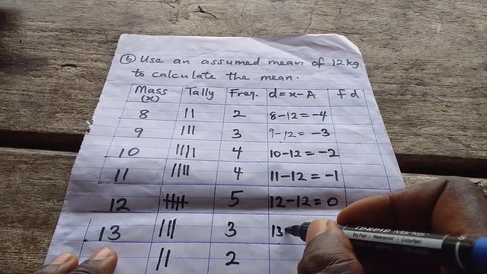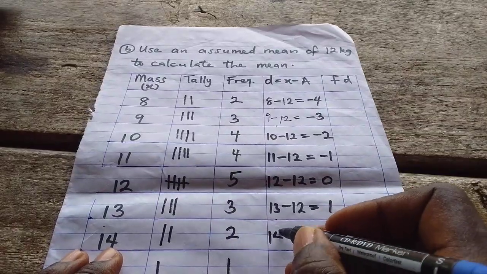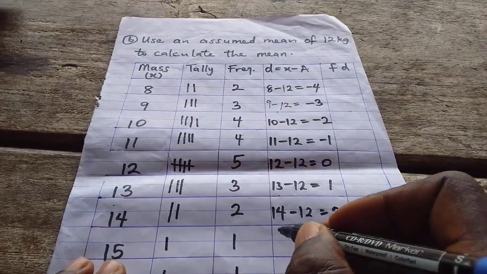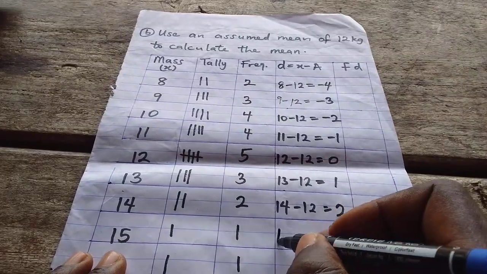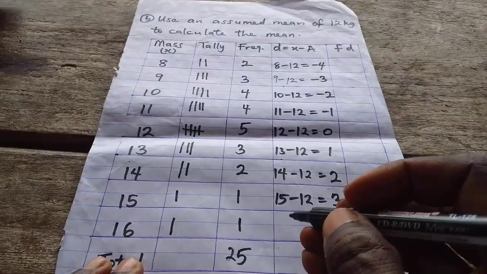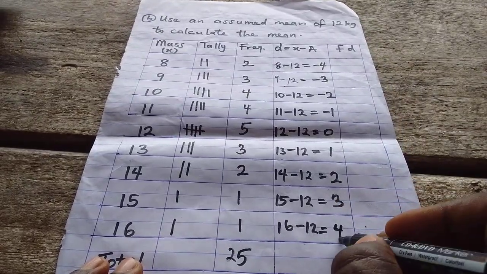13 minus 12, that is plus 1. 14 minus 12, that is 2. 15 minus 12, that is 3. Then 16 minus 12, that is 4.